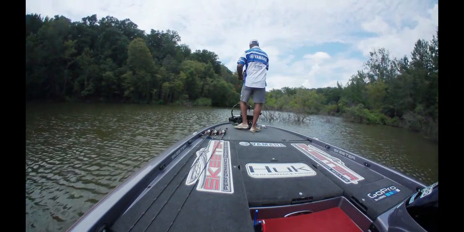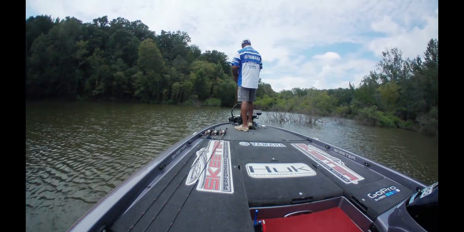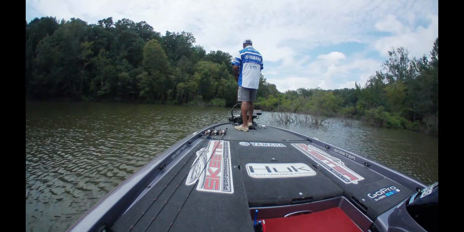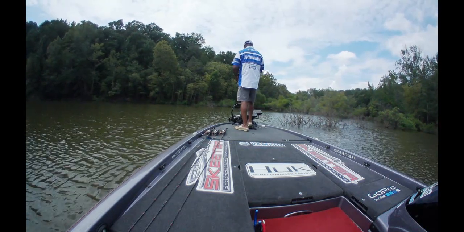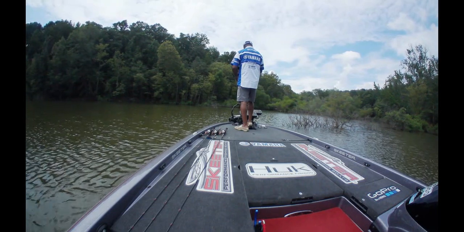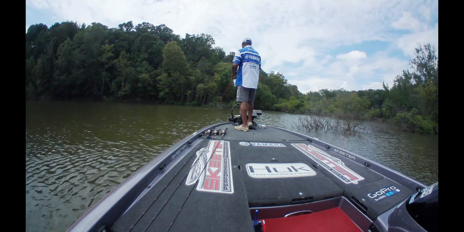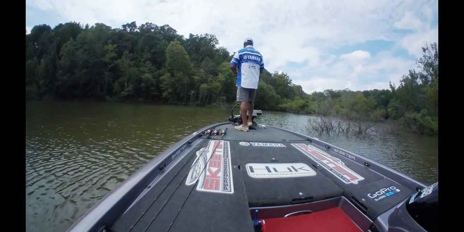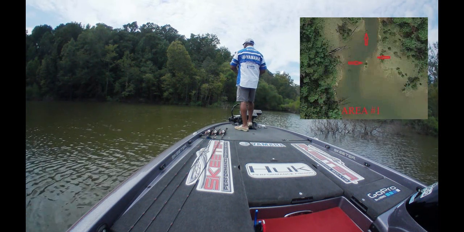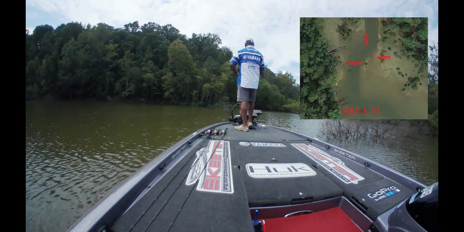All right, folks, here we are in area 1. As I go inside this creek, I'm towards the rear of it. As soon as I get around these buckbushes here on the right side, I'll be coming up on the buckbush out there in the center, on the inside turn of the creek channel, as you can see at the bottom left arrow in the picture-in-picture.